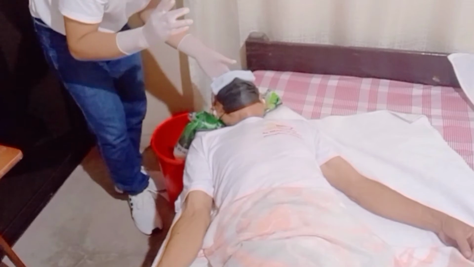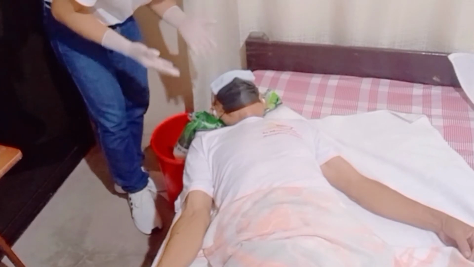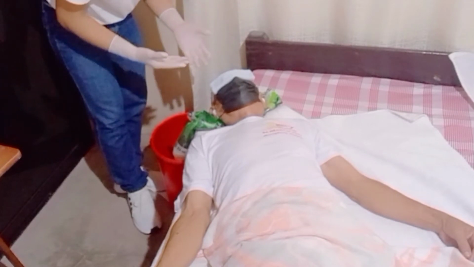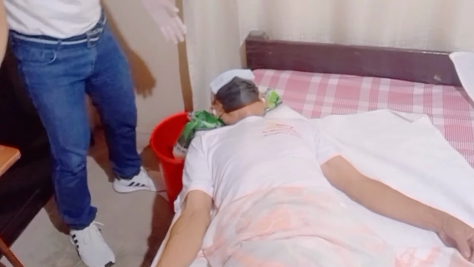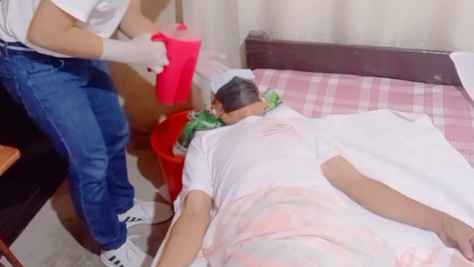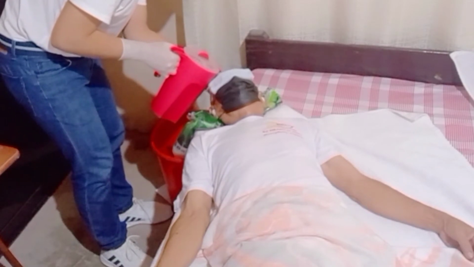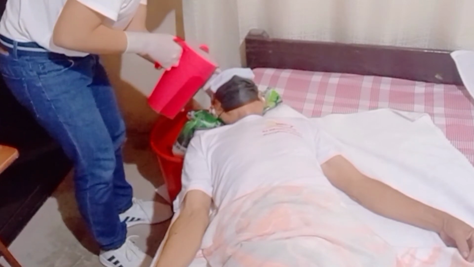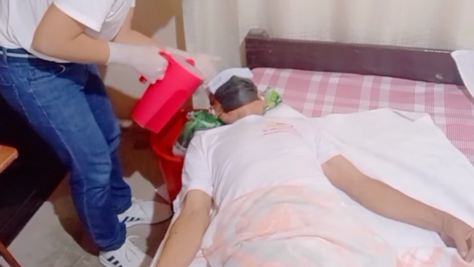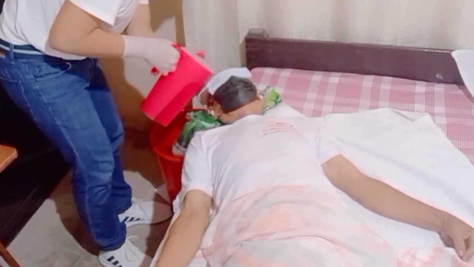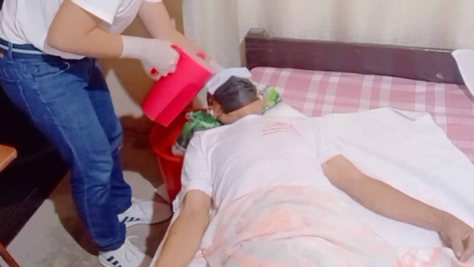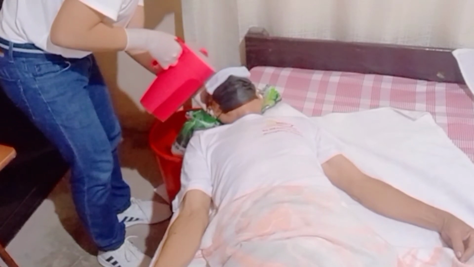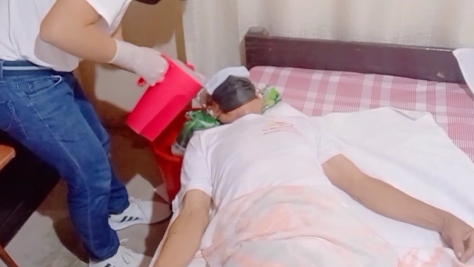Okay, the next step that we're going to do after doing a good lather into the hair of our patient as well as to the scalp is we need to rinse it again with warm water. Okay, sir, I'm going to rinse your hair with warm water again, since we're already done shampooing. And by the way guys, by doing this, you also need to be careful.